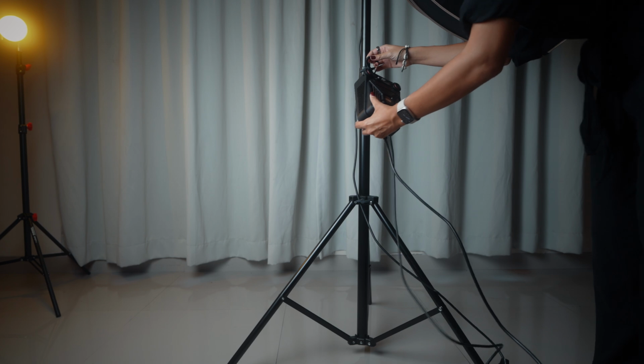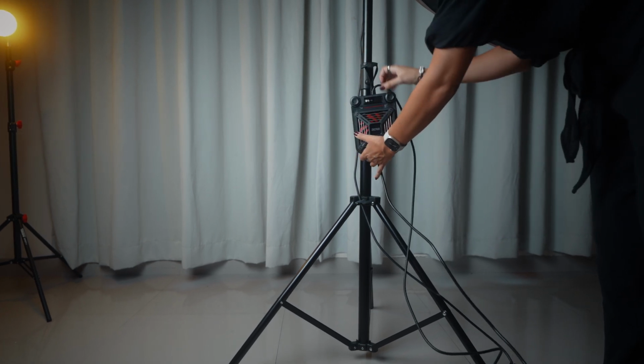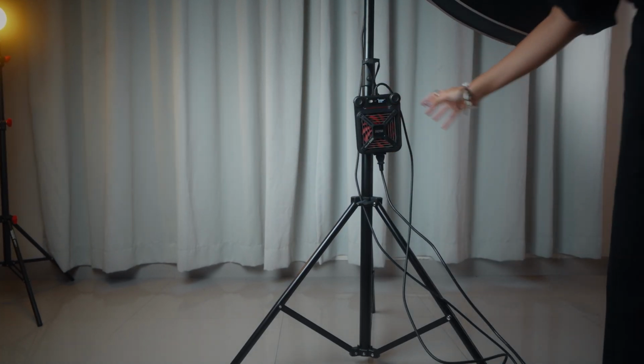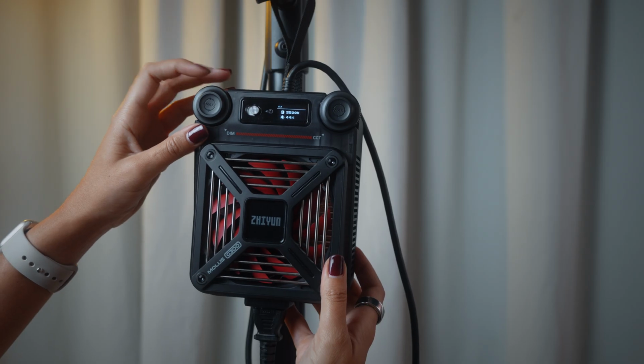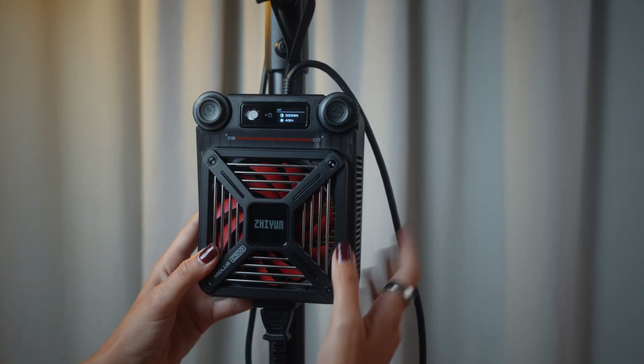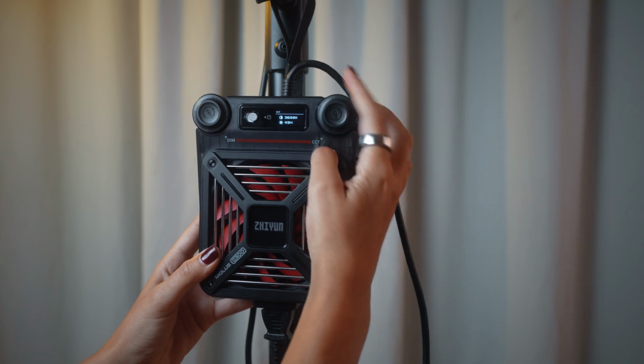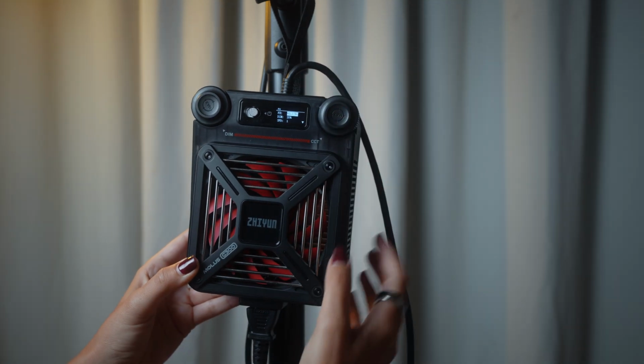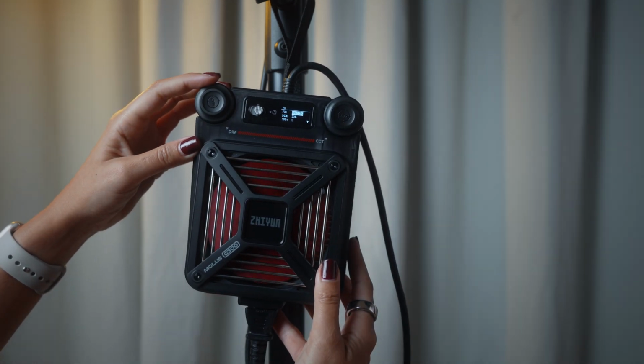And also I love that the cable is 7 meters because the power supply is separate, and you can always hang it on the C-stand or the light stand and control the light from there. Obviously it's bi-color, so you can always change from colder to warmer, and you have creative lights for video as well, which is very good for filmmakers.